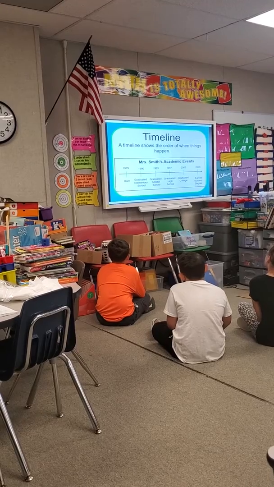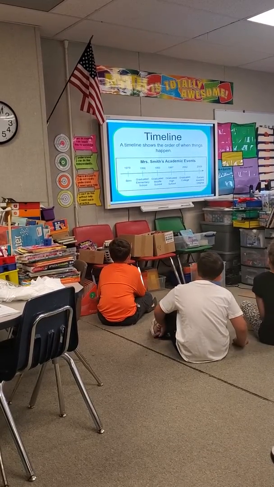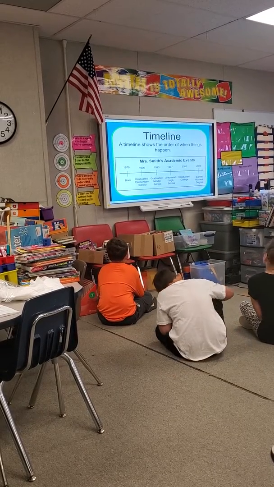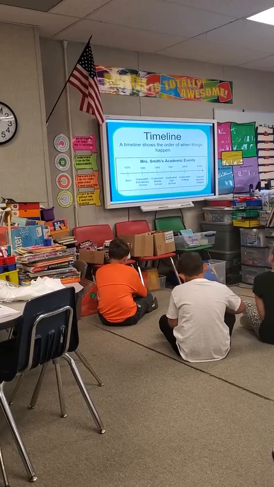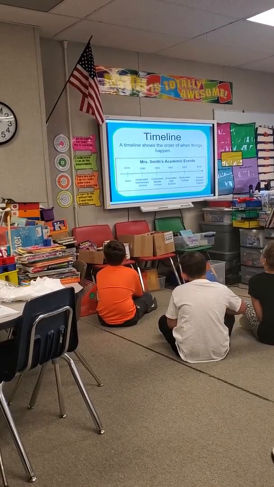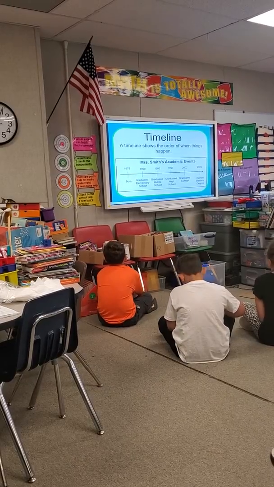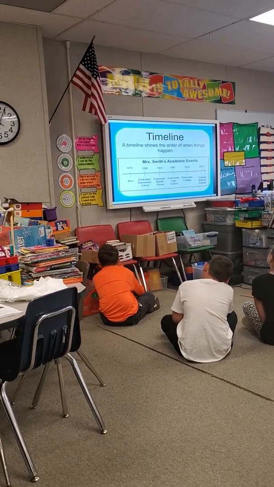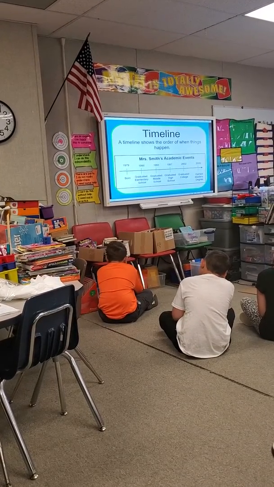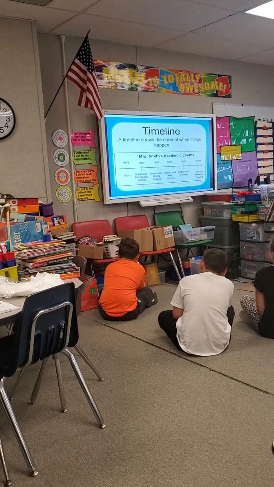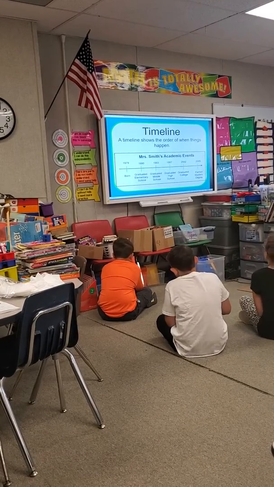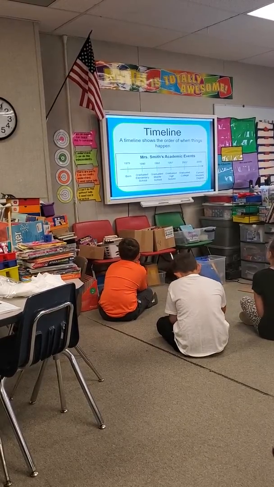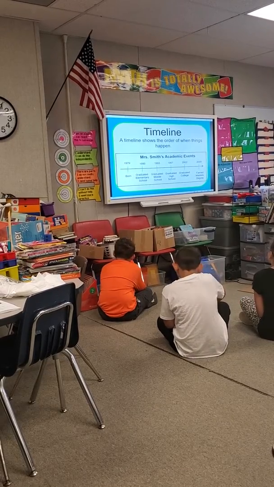Now, this one is a timeline. And if we remember, we've seen a timeline that is vertical, that goes up and down. As we see here, timelines do go left and right. And they are going to start with the earliest date on the left-hand side. A timeline is going to show you the order of when things happen. For example, we see Mrs. Smith was born in 1979. Then she finished elementary school. Then she finished middle school in 1993. In 1997, she finished high school. So it's telling us the order of the events in her life.